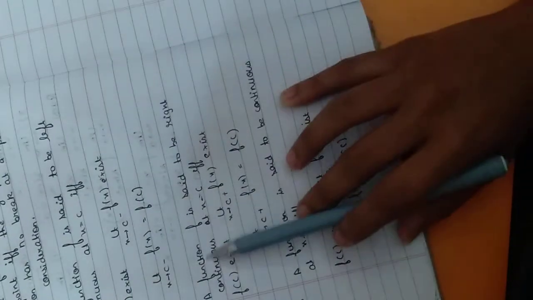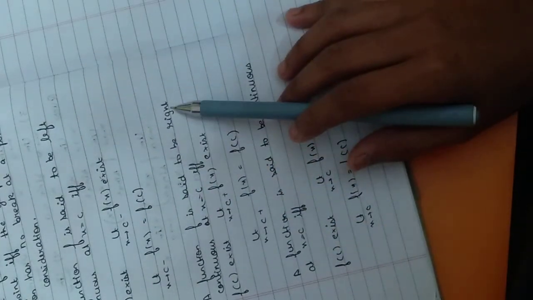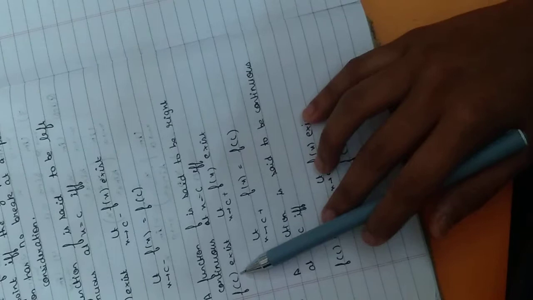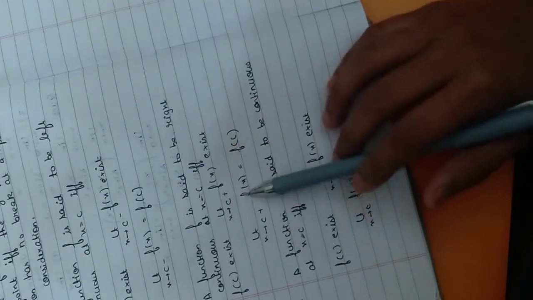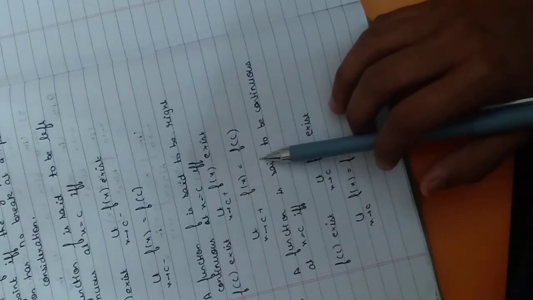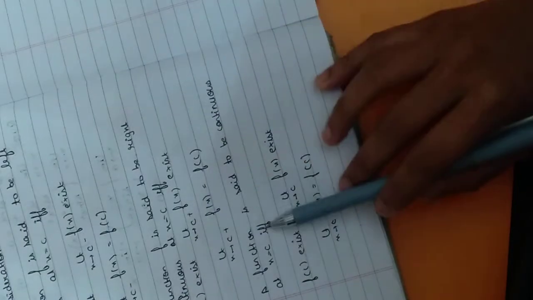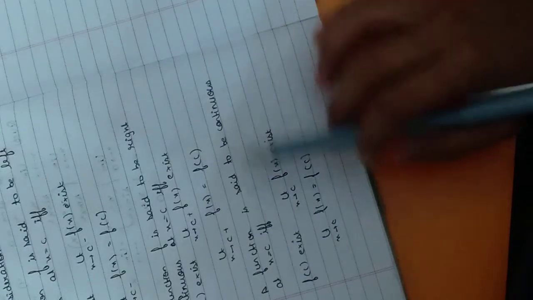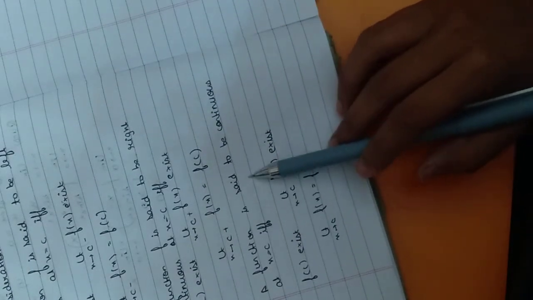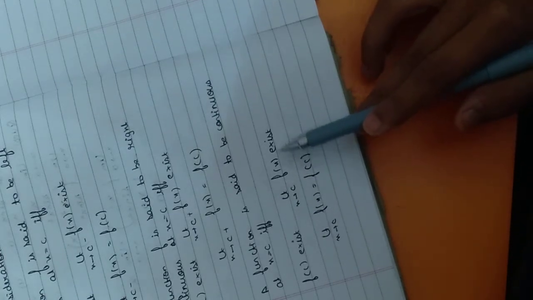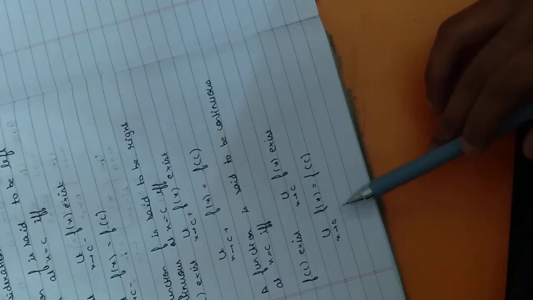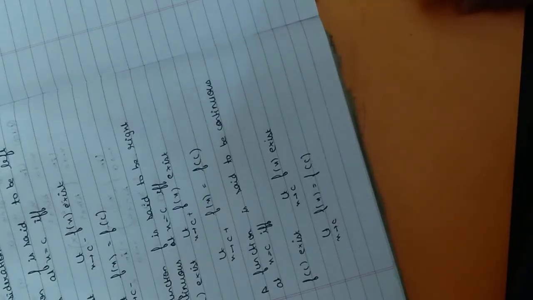Next, a function f is said to be right continuous at x equal to c if and only if f of c exists, the limit as x tends to c plus of f of x exists, and the limit as x tends to c plus of f of x is equal to f of c, and hence the function is said to be right continuous. A function is said to be continuous at the point x equal to c if and only if f of c exists, the limit as x tends to c of f of x exists, and the limit as x tends to c of f of x is equal to f of c, and hence the function is said to be continuous.